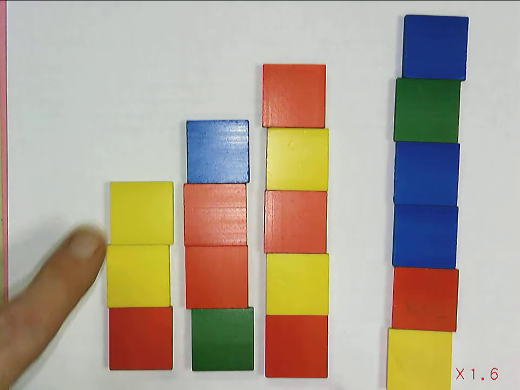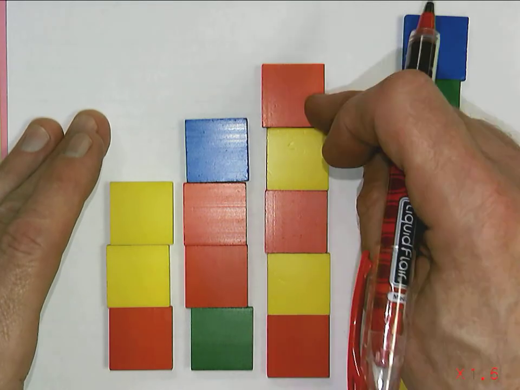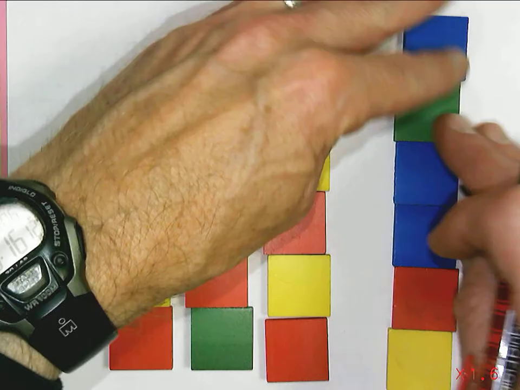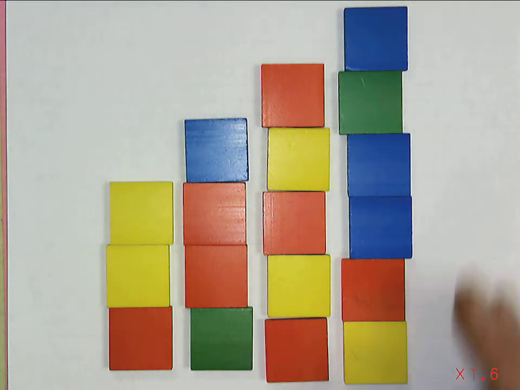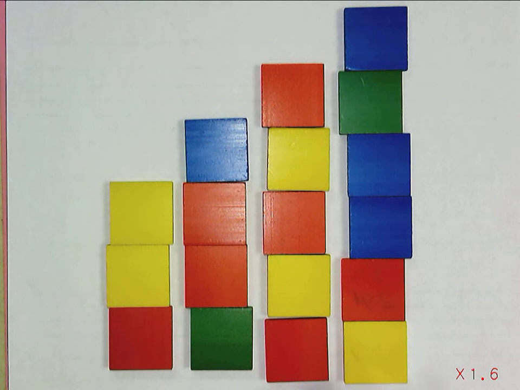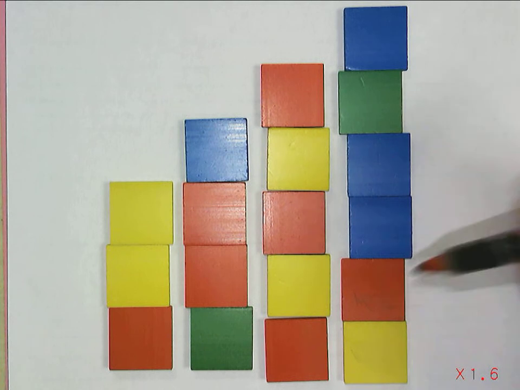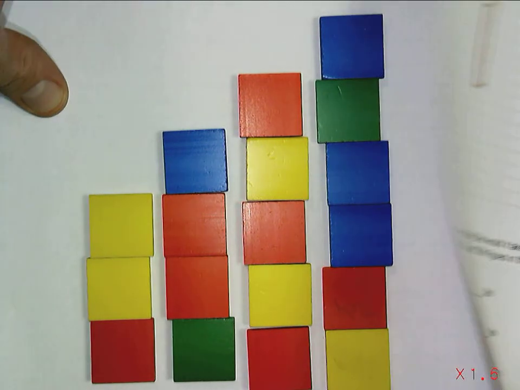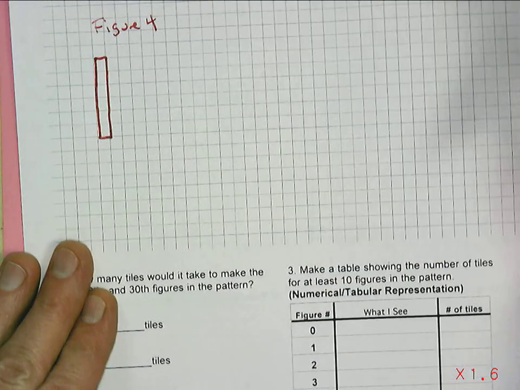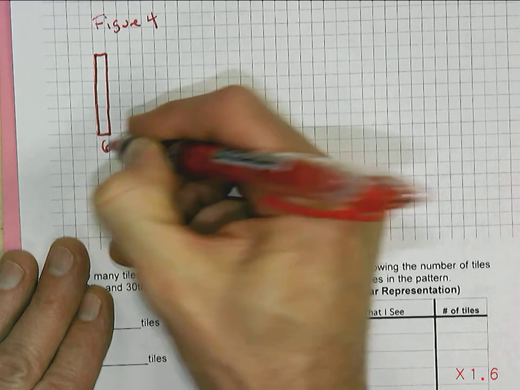So here was figure 1. Figure 1 had 3 tiles. Figure 2 has 4 tiles. Figure 3 has 1, 2, 3, 4, 5. And then figure 4, this is the 4th figure in this pattern. 1, 2, 3, 4, 5, 6 tiles. So my little sketch is basically what I'm doing here now as I'm sketching these. So figure 4 would have 1, 2, 3, 4, 5, 6. I'm just going to go ahead and write a 6 at the bottom.